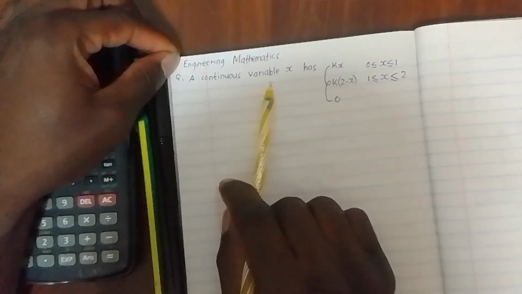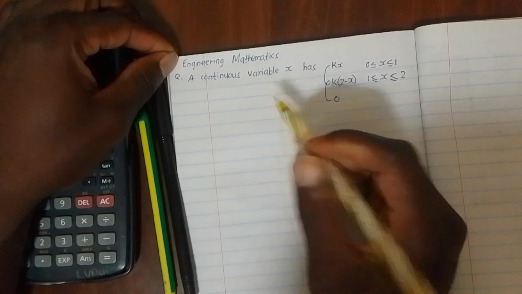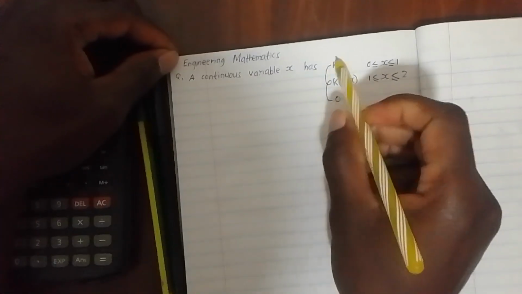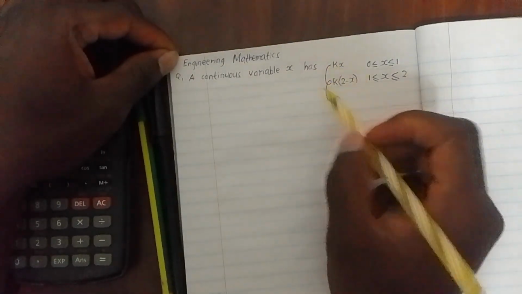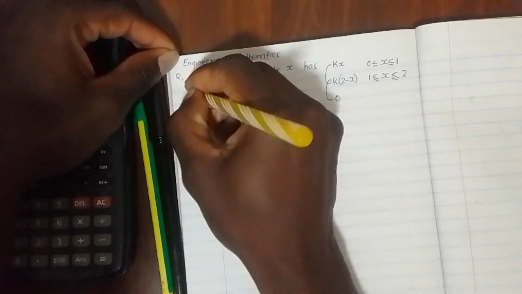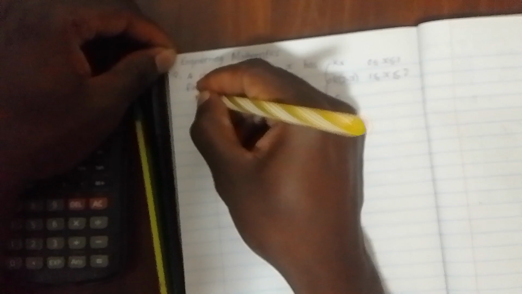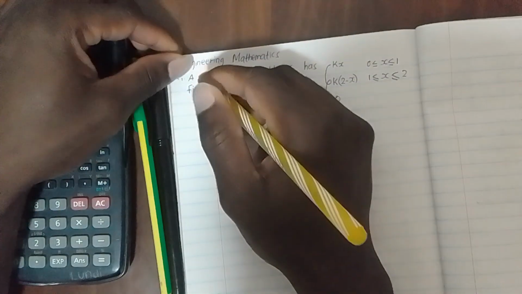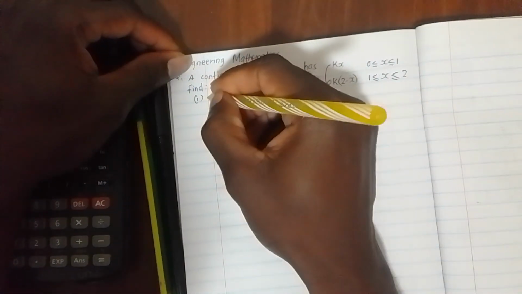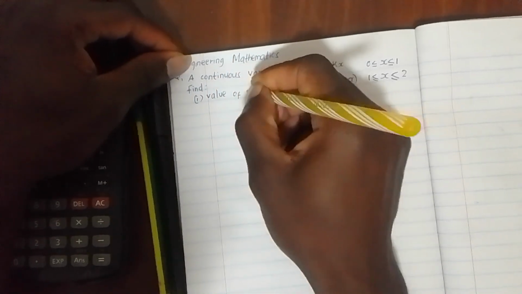It says that a continuous variable x has, so this question is very simple. A continuous variable x has this, then you are told to find, so this is the main question. We're told to find Roman 1. So the first one will find the value of constant k.